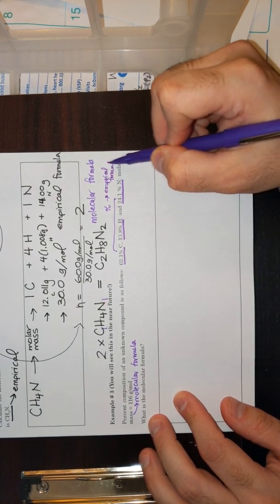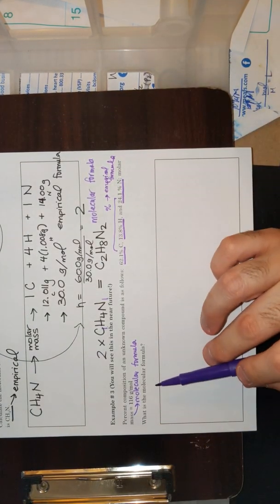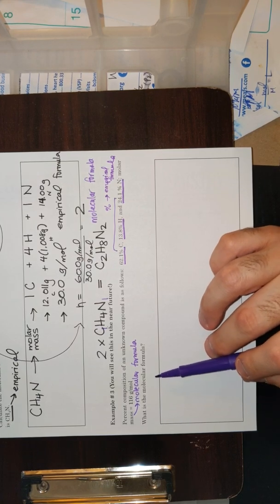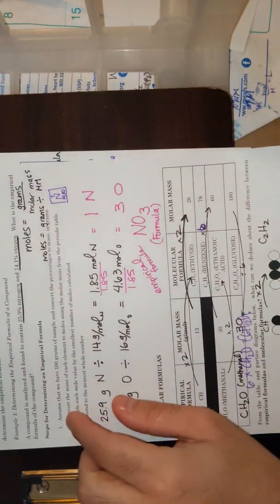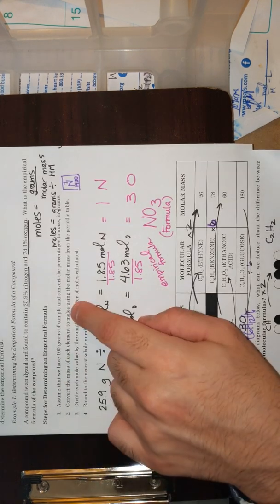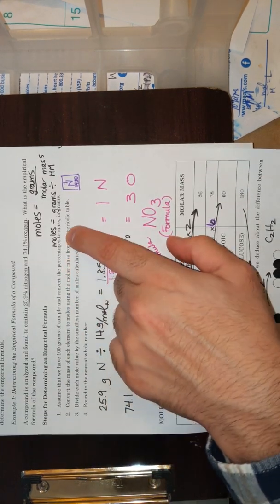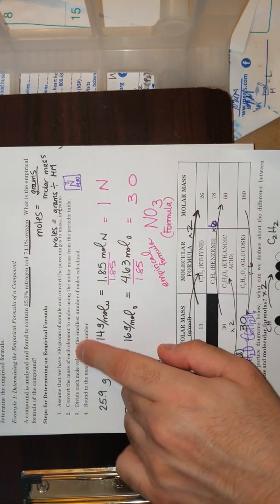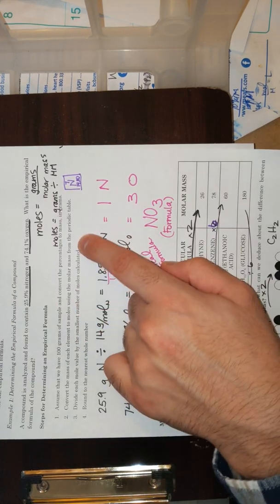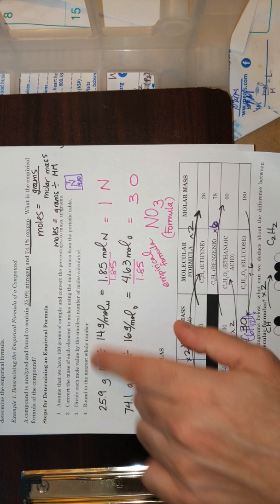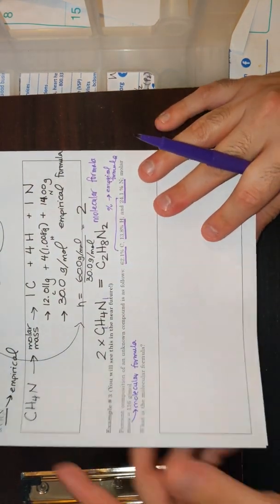So I'm going to first start doing that. Remember, there are 3, and the question's asking what's the molecular formula. So remember on the page before, there are 4 steps. Assume that we have 100 grams of sample and convert the percentages to mass in grams. Convert the mass of each element to moles using the molar mass from the periodic table. Divide each mole value by the smallest number of moles calculated. Round to the nearest whole number. So I'll do that then.